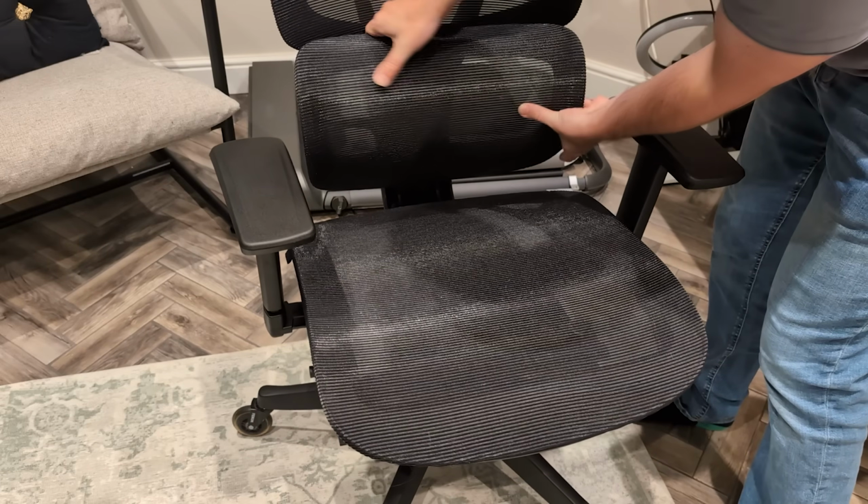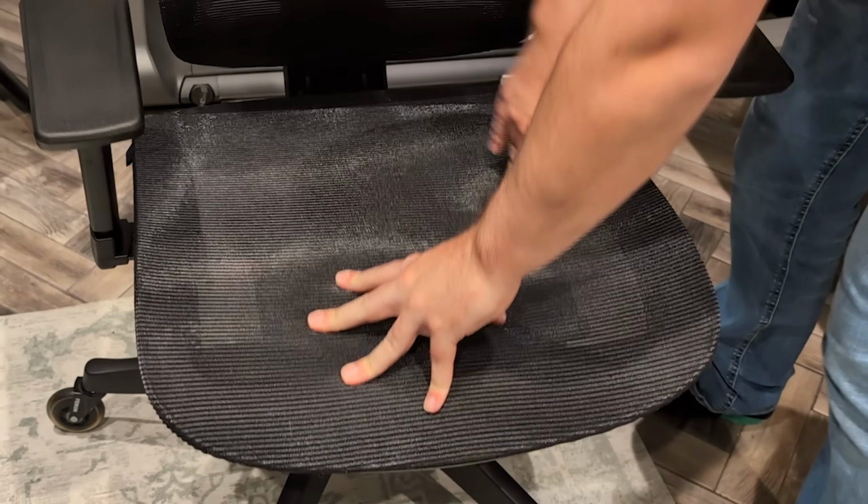The seat and back are made of this really comfortable premium mesh material that is built to last and is really breathable. But don't worry, if mesh isn't really your thing, they do have foam options as well that you can select on the website. And also as a bonus, the seat on this thing is so much wider than even other ergonomic chairs, you can really kick back and relax.